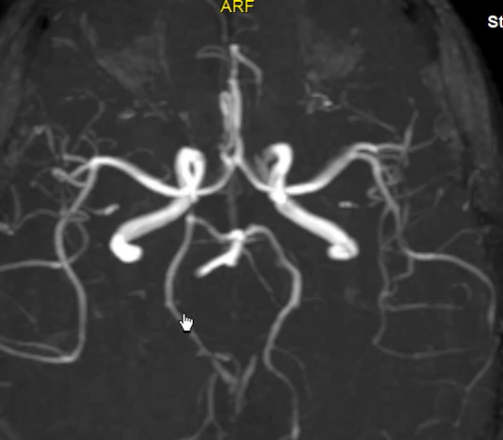AICA is the anterior inferior cerebellar artery. PICA is the posterior inferior cerebellar artery, in case you don't know.